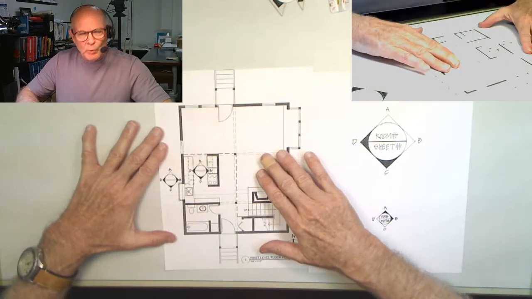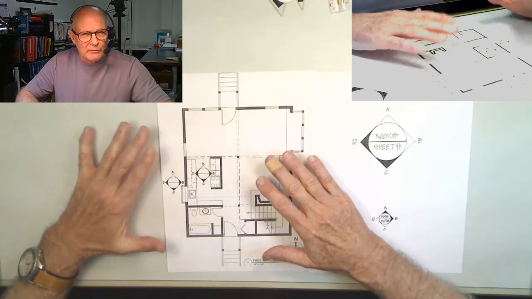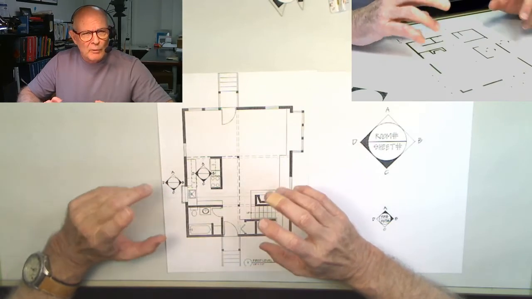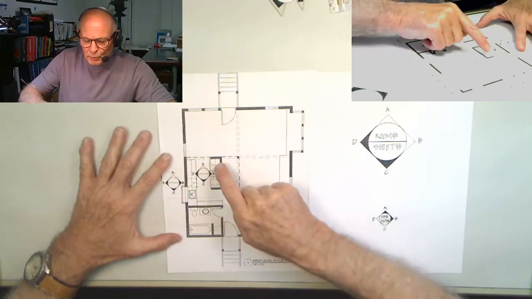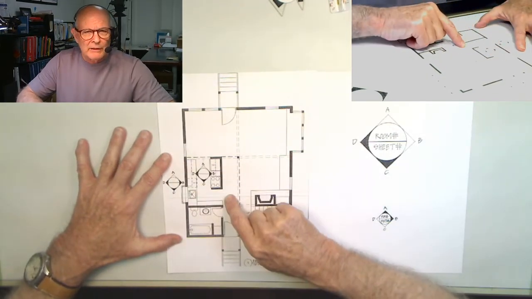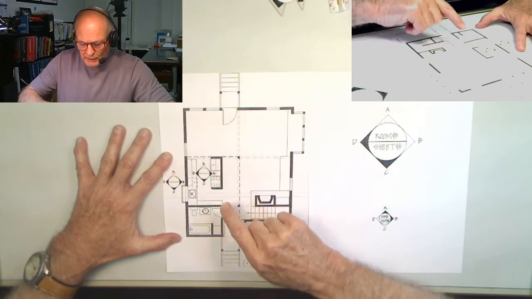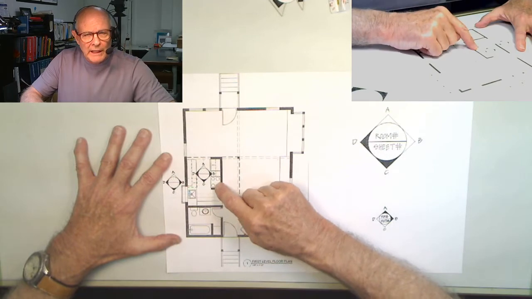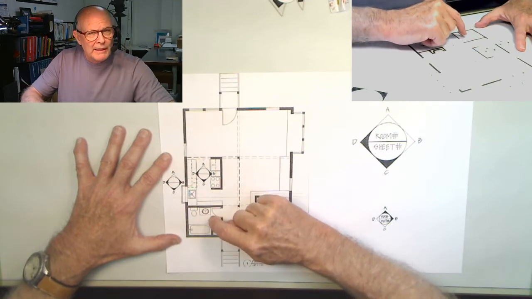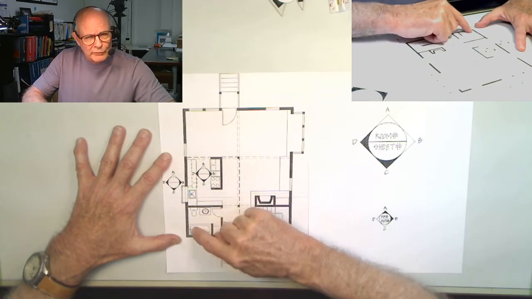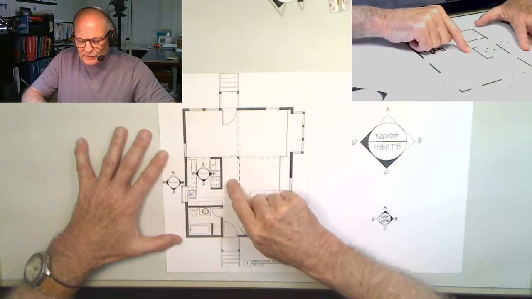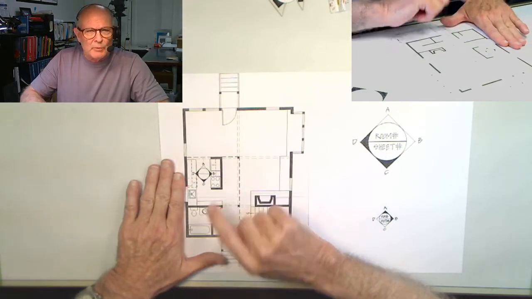So we will be doing two sets of interior elevations today. For purposes of the demonstration, we're going to focus primarily on the kitchen area, and you will be taking the information that you have here and applying it to the washroom area in a very similar way. So as we look at the kitchen area, I'm going to cover up this symbol for just a moment.